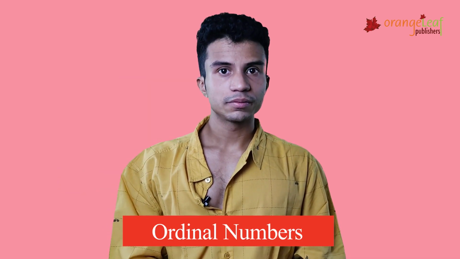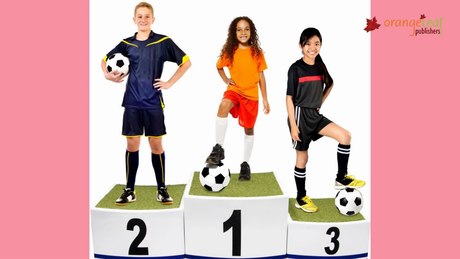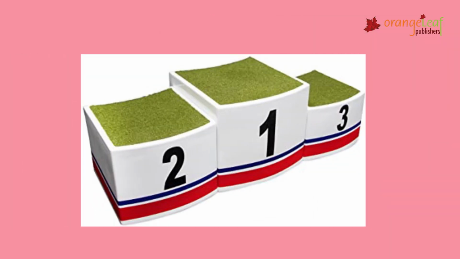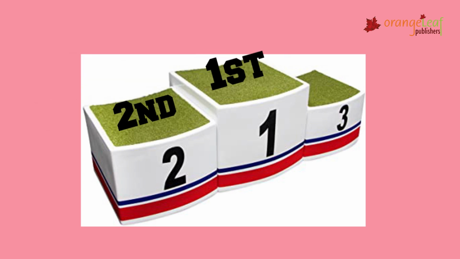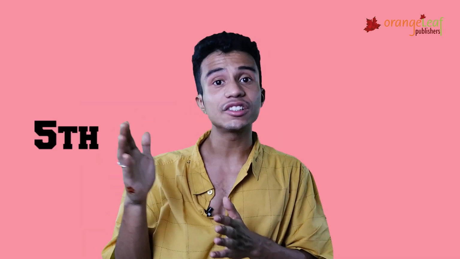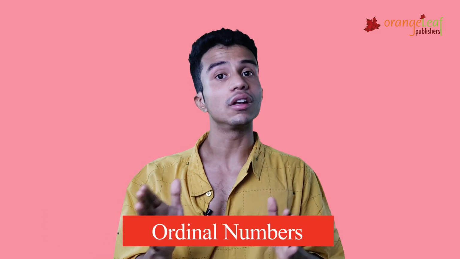Ordinal numbers. The numbers that denote the position or order of things are called ordinal numbers. For example, let us look at this image. In this image, we do not say that the winners have come in 1, 2 and 3. We denote them by saying the winner is first, the runner-up is second, and the one after the runner-up is third. Therefore, first, second, third, fourth, fifth and so on are called ordinal numbers.